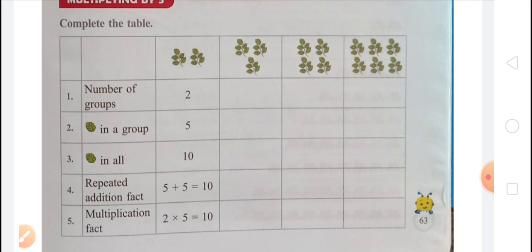Now in the fourth column, the repeated addition fact will be 5 plus 5 plus 5 plus 5 plus 5 plus 5. That means 5 is added 6 times to make 30, because there are 6 groups and in each group there are 5 leaves.